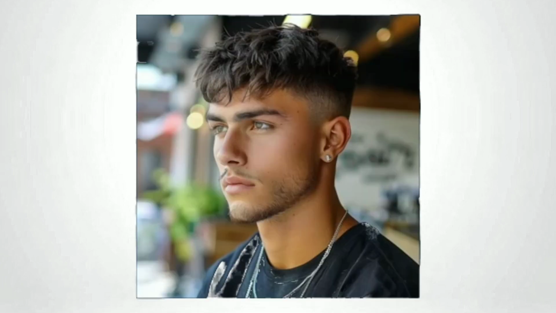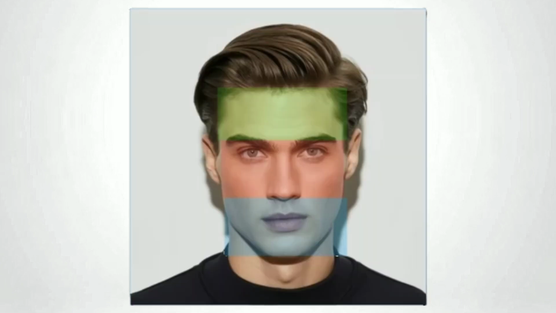If the lower third is big, keep medium to long hair on top to pull the eyes upward and keep the beard short or faded. If the lower third is small, go for low to medium volume haircuts like a French crop and grow a well-shaped beard to add definition to the jawline. Balancing these proportions instantly makes your face appear more harmonious.